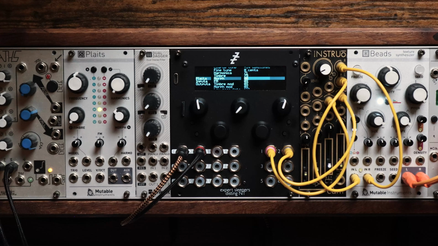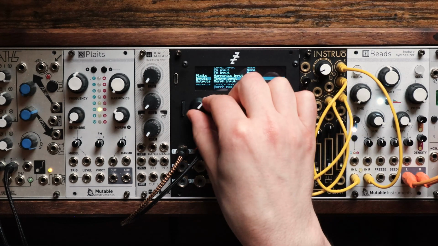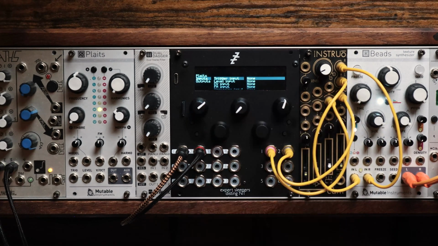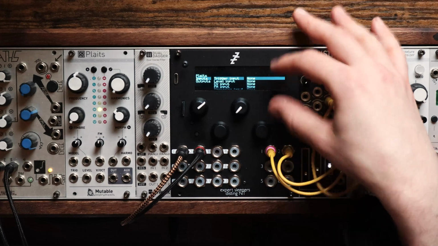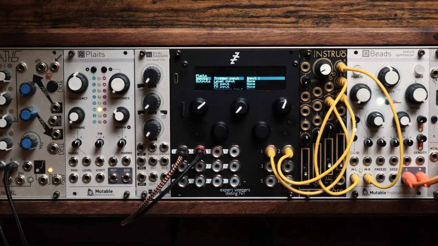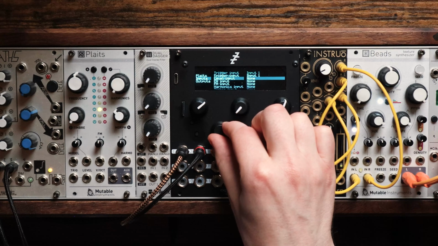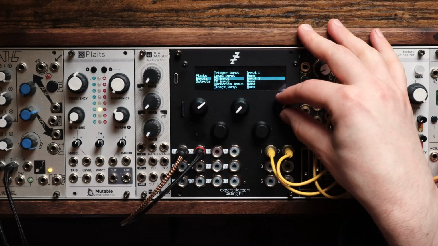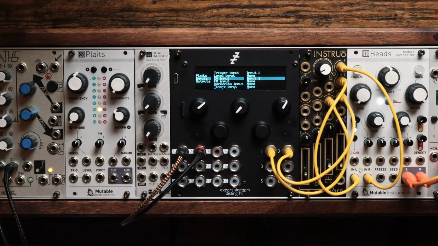And next we want to take a look at the inputs and outputs. The trigger input is currently set to none, so I'm going to change that to input 1. And then I'm going to change the CV input to input 2. And this means I can use my external keyboard to control the oscillator.